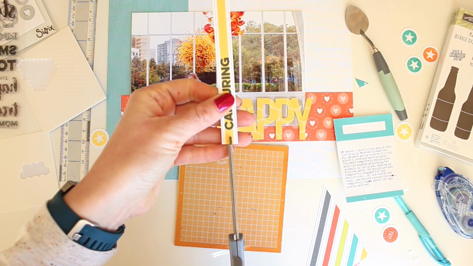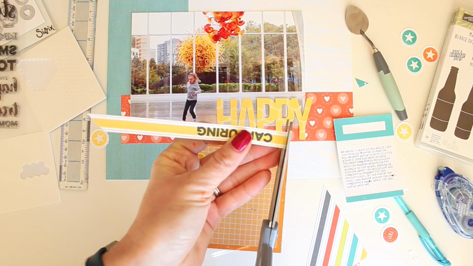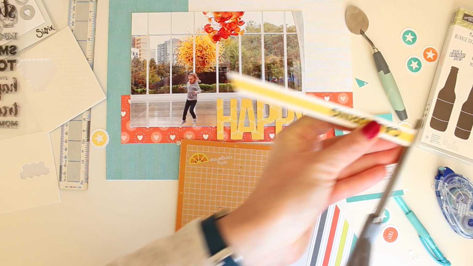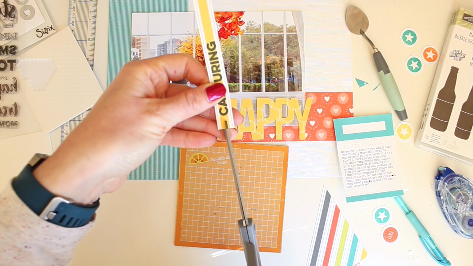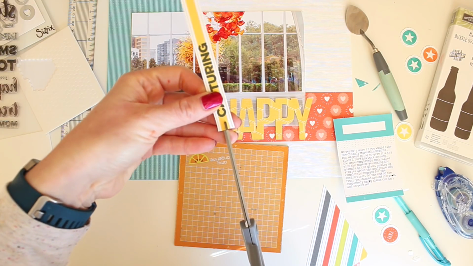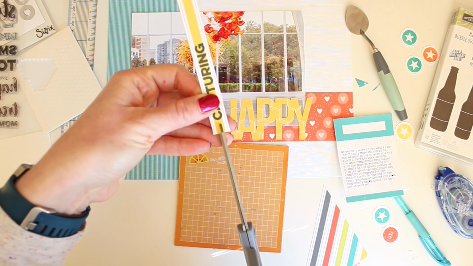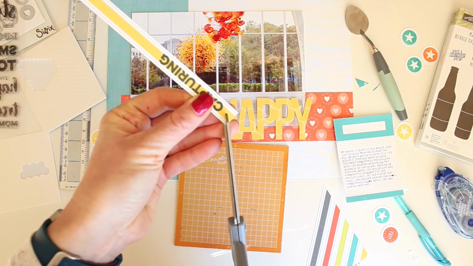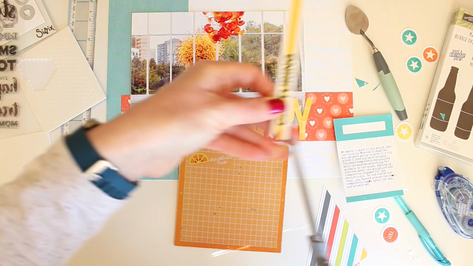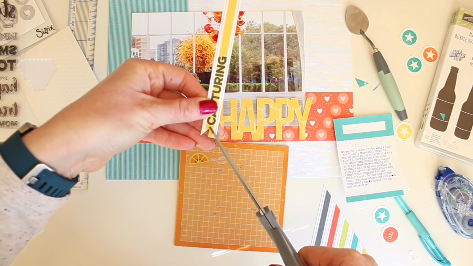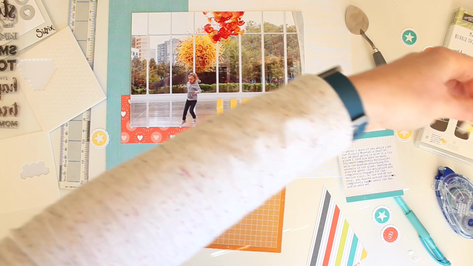So I'm going to cut a small slit, probably about a quarter of an inch, a third of an inch in, and then I'm going to cut from the corner to the end of that slit to create a banner shape. So there you go. Now I'm going to tuck this under my journaling tag to create the start of my title.